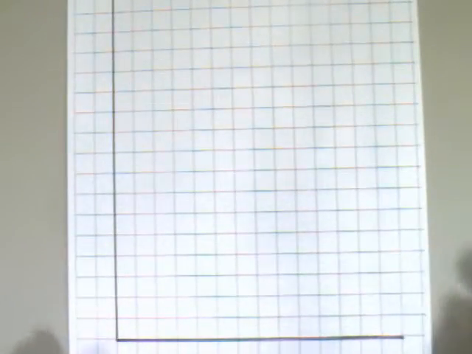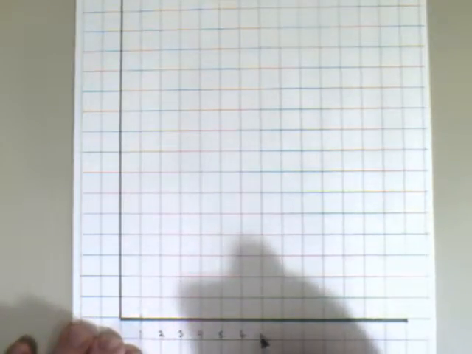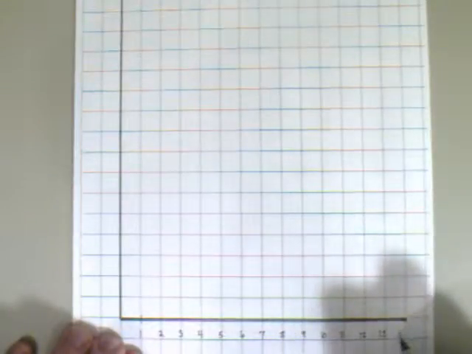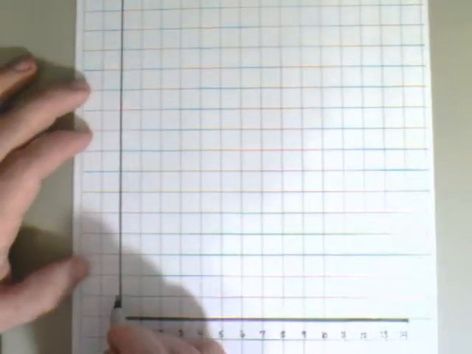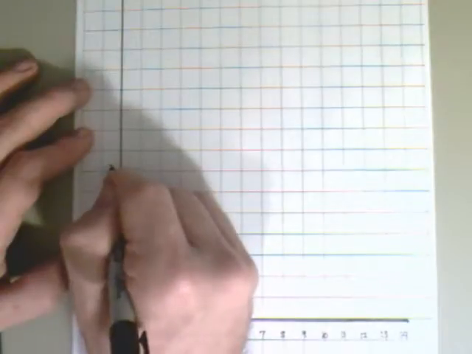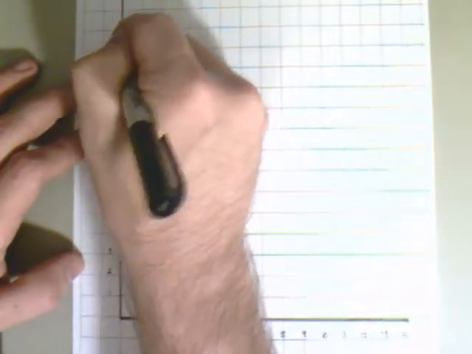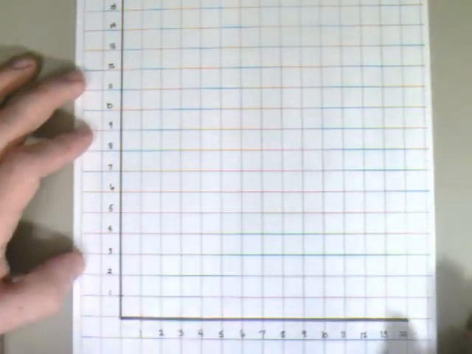So you can see my axes are drawn. Let's go up by ones. So start at 1, go up 2, 3, 4, and so on. My axis goes out to 14. Do the same thing with your Y, and just go on up to about 15.